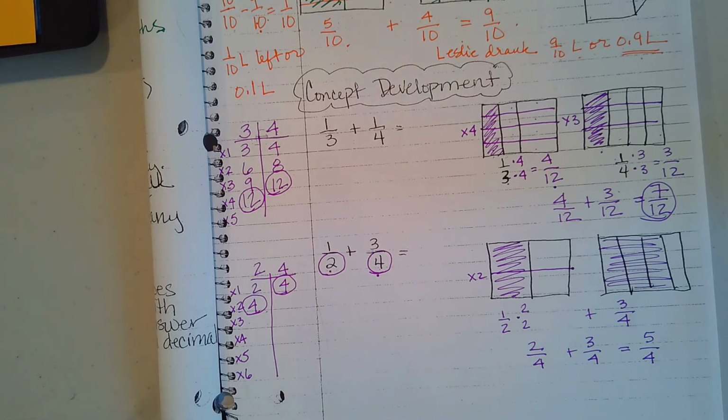Well, now we're ending up with an improper fraction. We don't like to leave a fraction improper because we can actually write this as a mixed number.